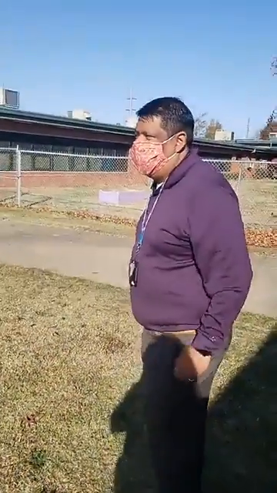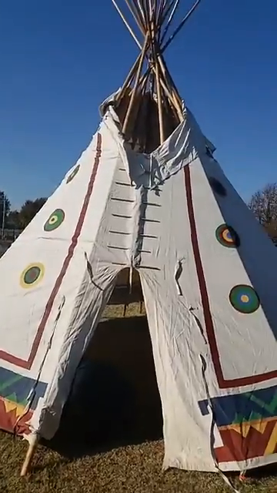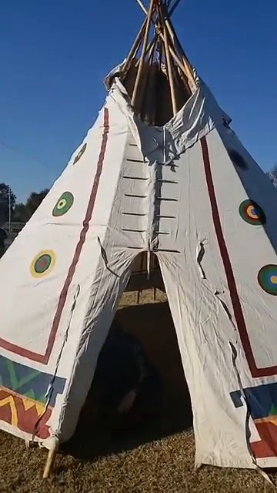How would you have gotten up there? They would have climbed the poles on the inside and set it up. So to get that all the way up, they would have had to climb the poles on the inside.